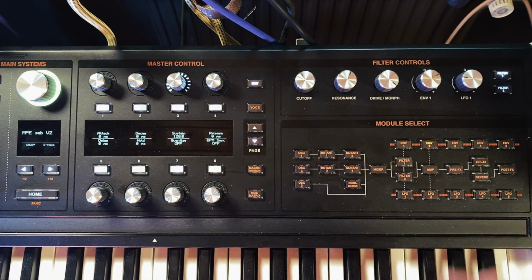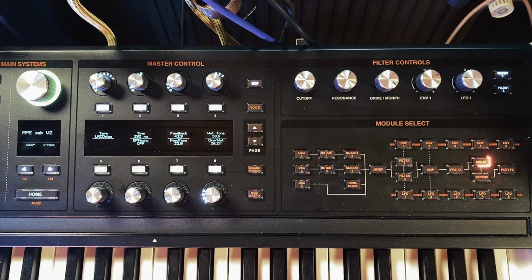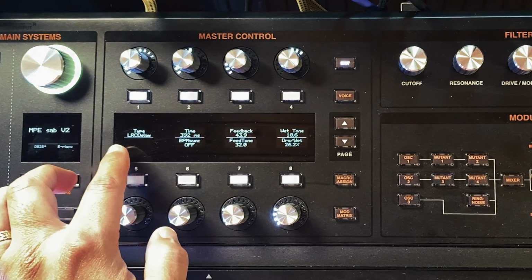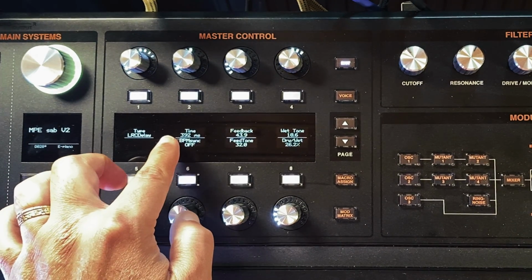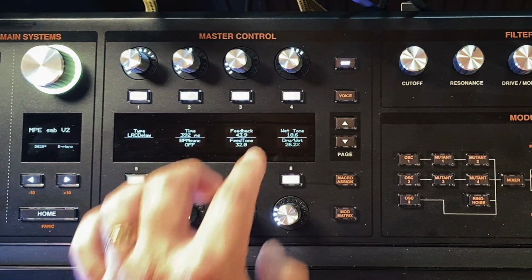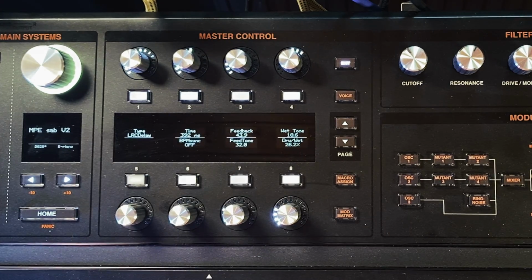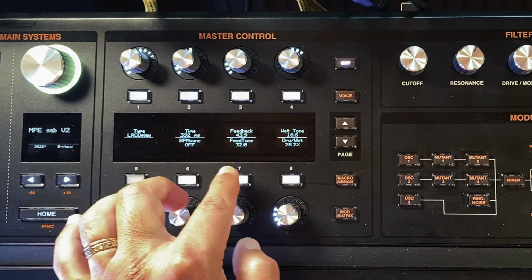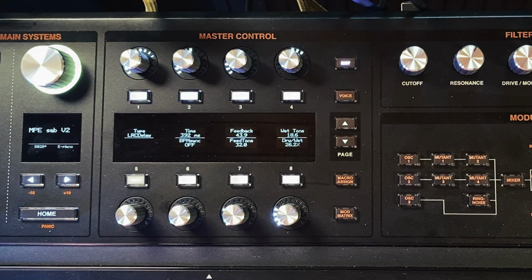If I now continue on the signal chain, on the delay section, I'm actually using LRC delay. My time is set to 392 milliseconds with a feedback of 43.9, wet tone 18.6, feed tone was left in 32, and the dry wet only 26.2%.